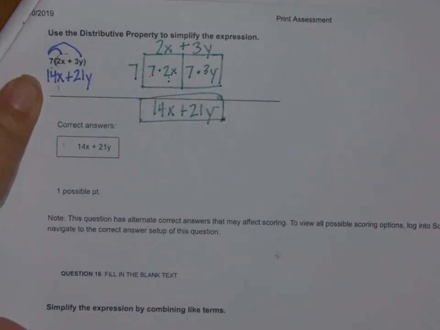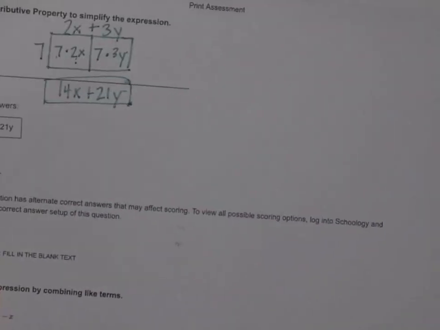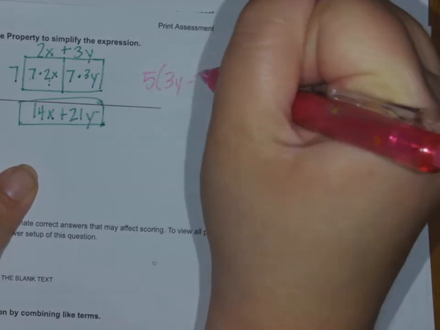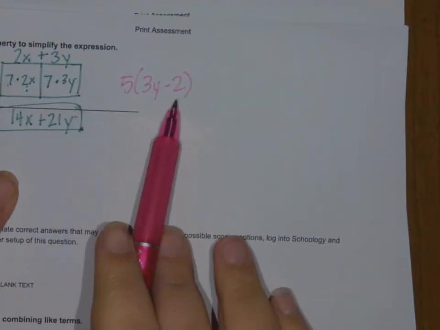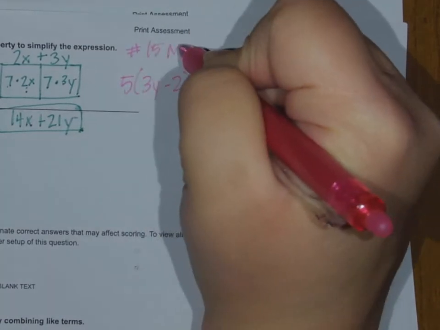If you missed that problem, please do this one. Use the distributive property to do 5 times 3y minus 2. So use the distributive property to simplify this one, and this is number 15 new.